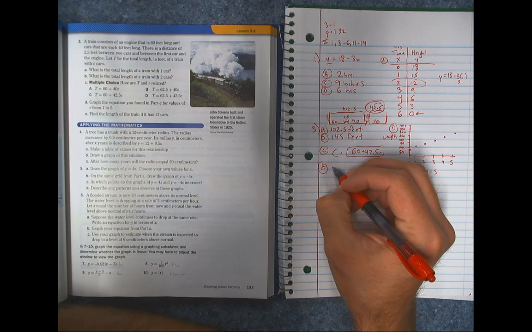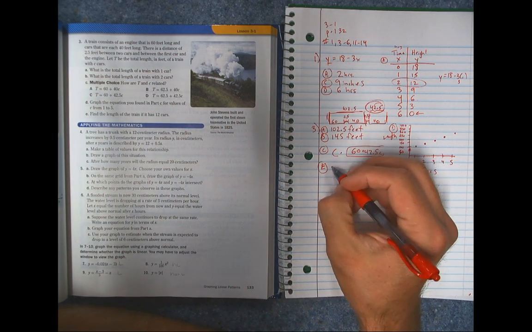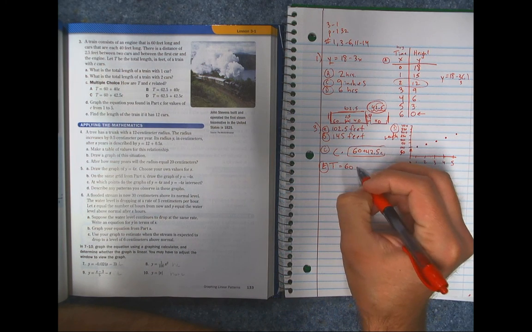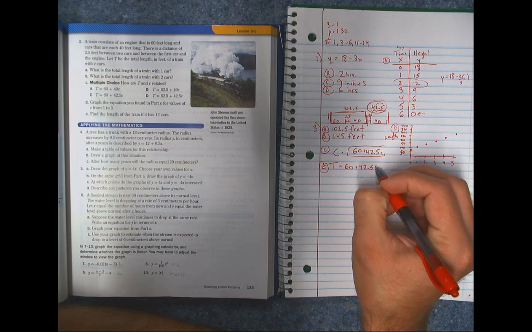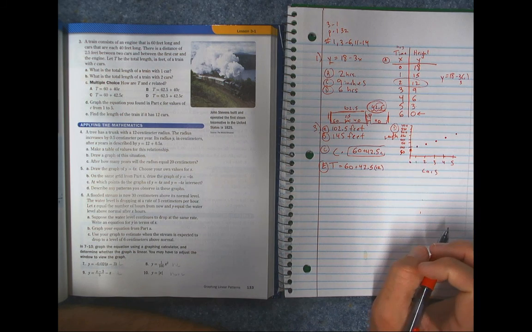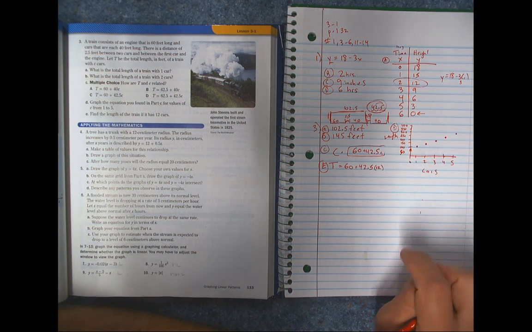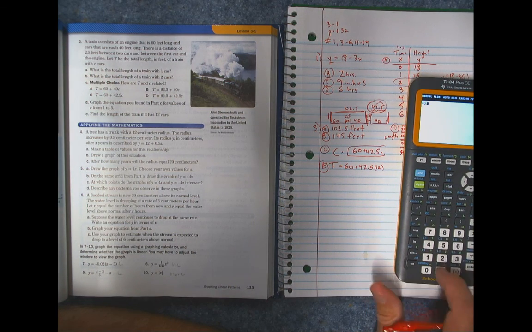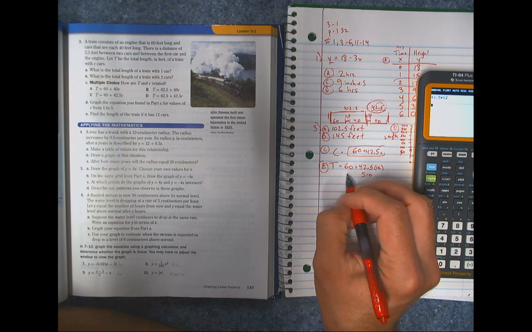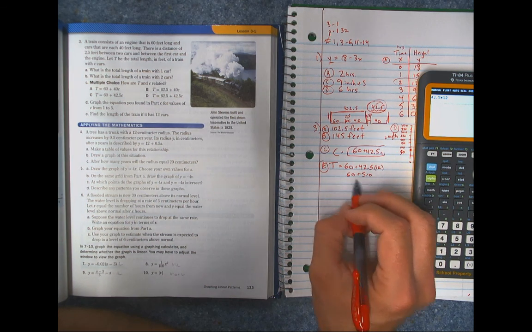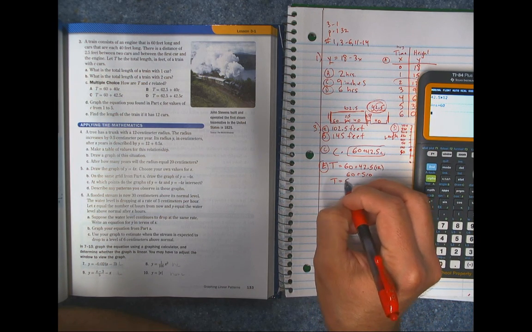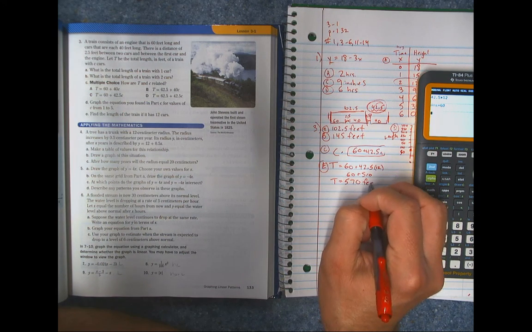And so the length, which is T in this case, the length of the train, and they tell you that up here, let T be the total length, equals 60 plus 42.5 times C, which is the number of cars. So they're asking you for how much for 12 cars. So because we have this equation, we can plug directly in. So we're going to do 42.5 times 12. Every car adds 42.5. So for 12 cars, that adds 510 feet. But we also have the engine, so we need to make sure we add in that 60. And that comes out to a total length of 570 feet.